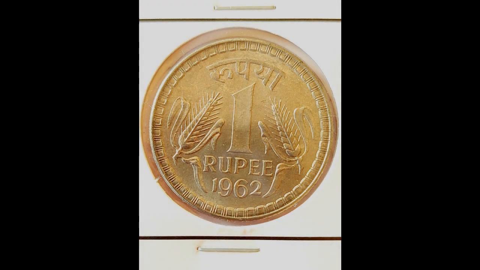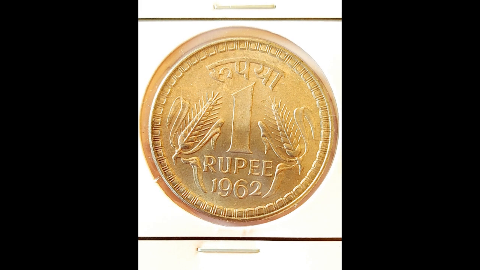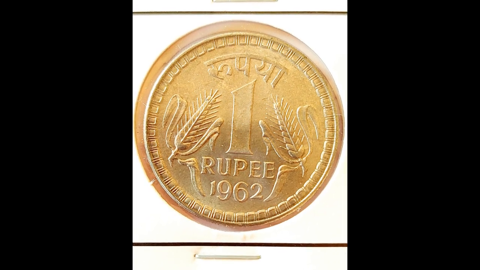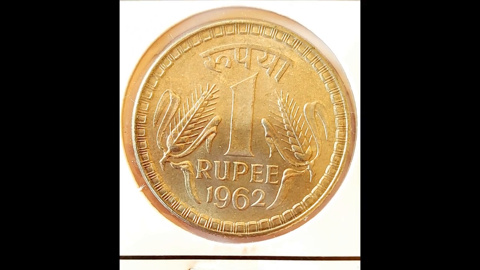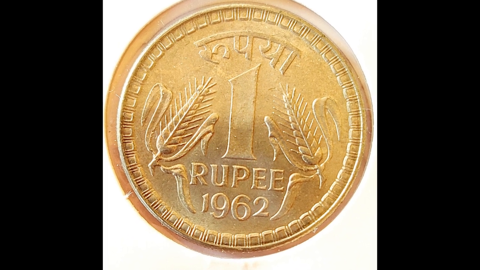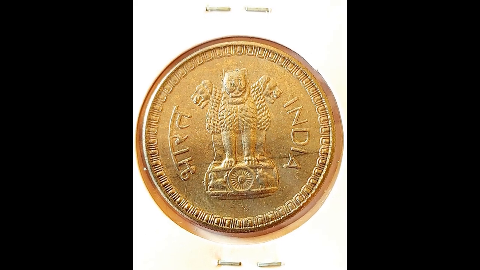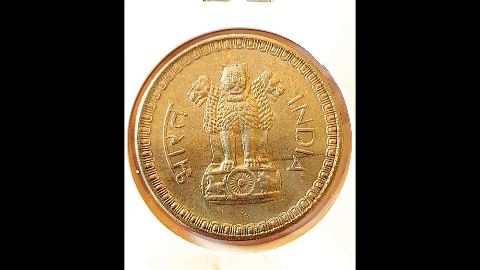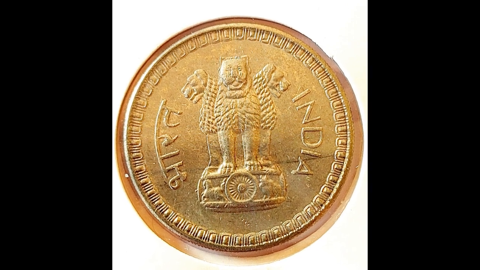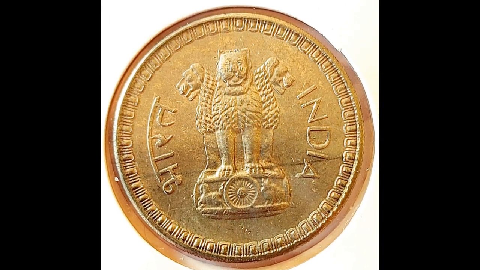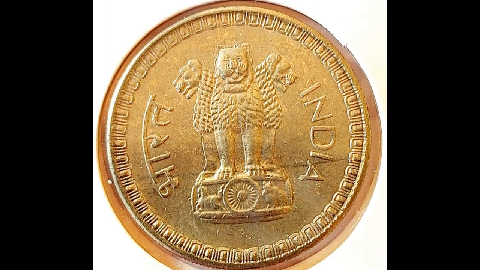To begin with, let's discuss this 1 rupee coin of 1962. It can be taken as a typical example of Republic of India coins. It has 3 sides. The obverse or head side of it bears the Ashokan lion capital as insignia of the Republic of India, with our country's name in English and Devanagari on 2 sides of it.